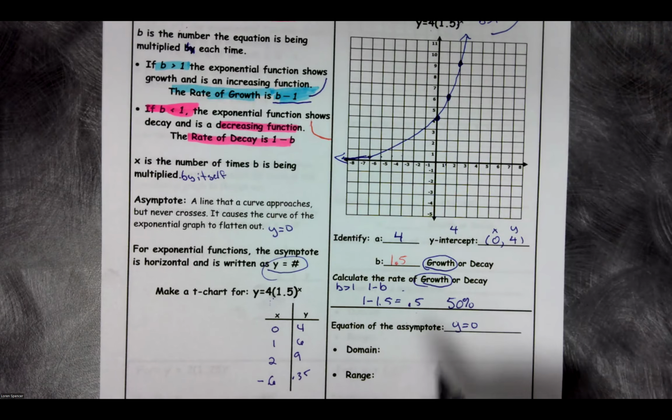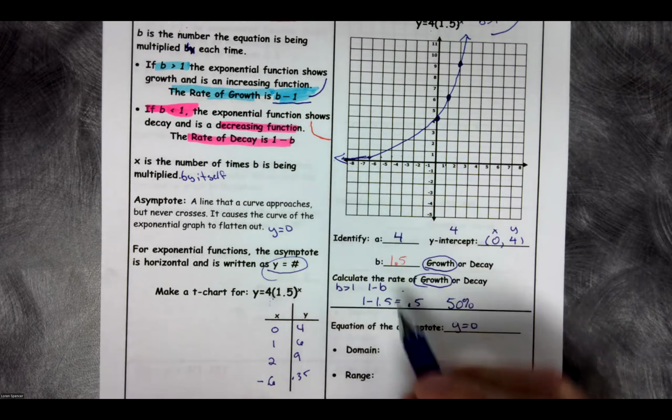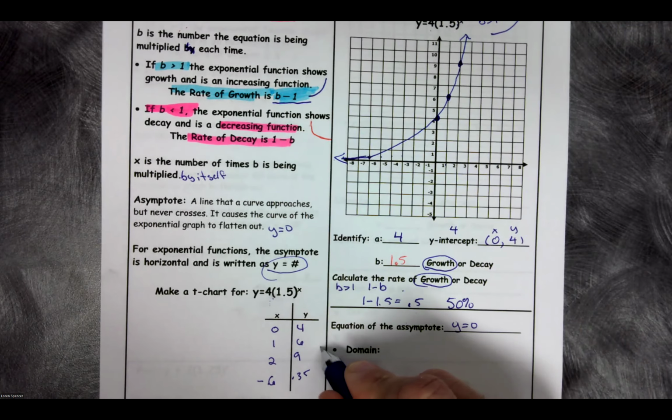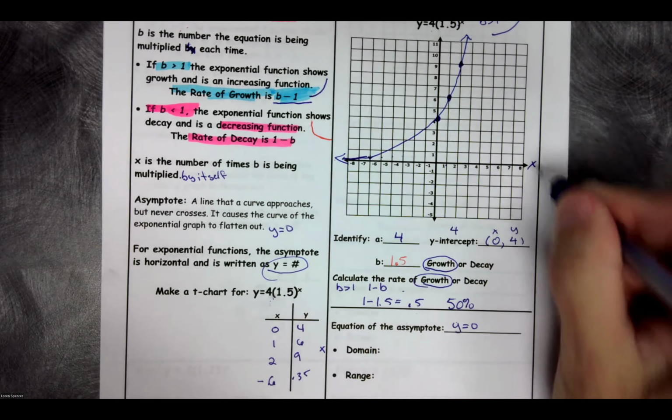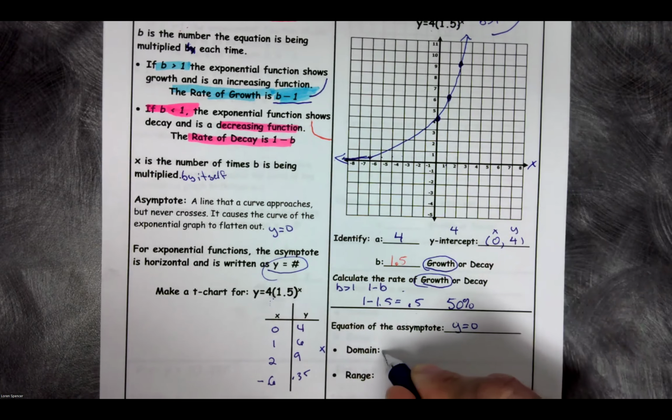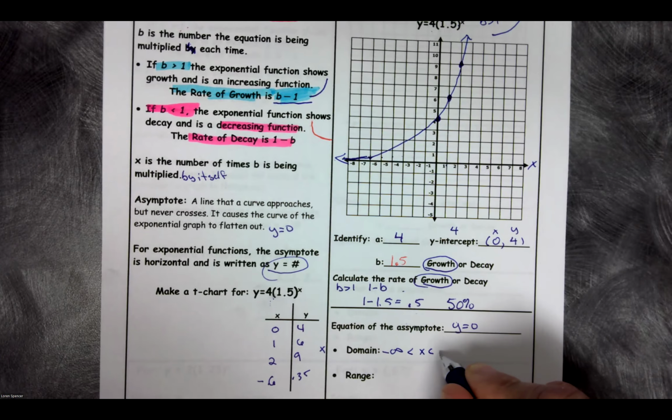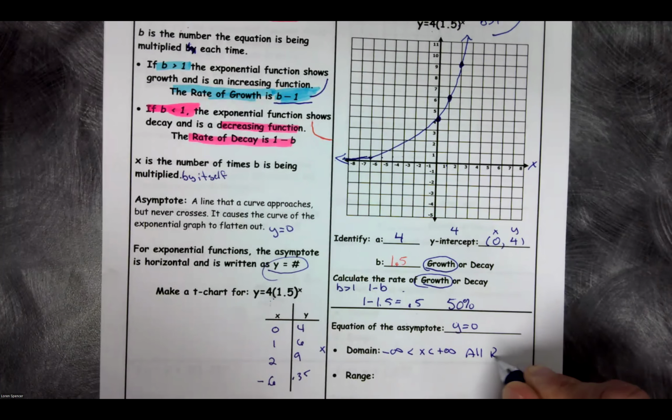Okay, our domain. Well, I have arrows going this way. And remember, domain is our x values. So negative infinity is less than x, and I also have an arrow going this way, so x is less than positive infinity. So in other words, all real numbers.